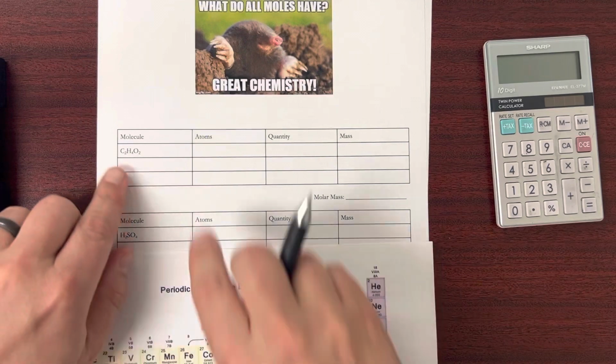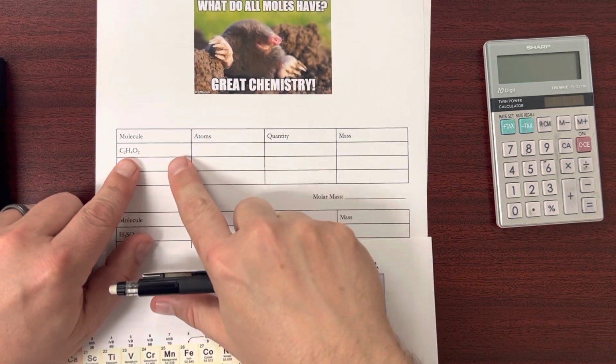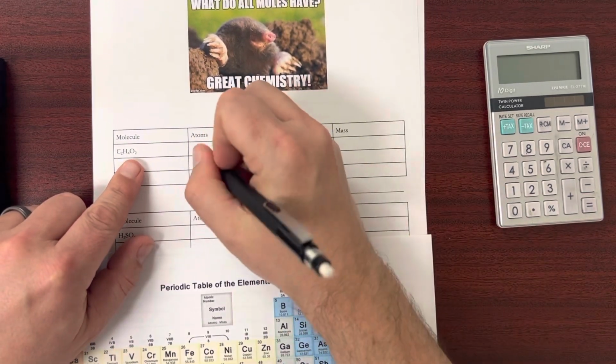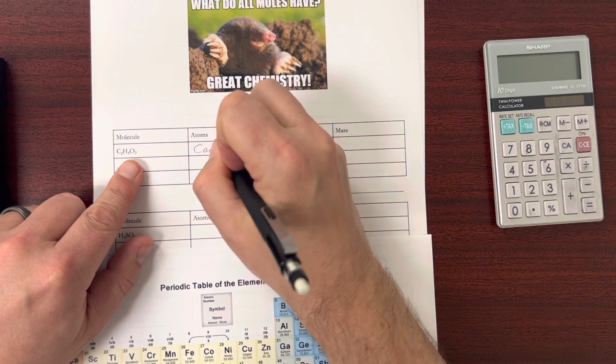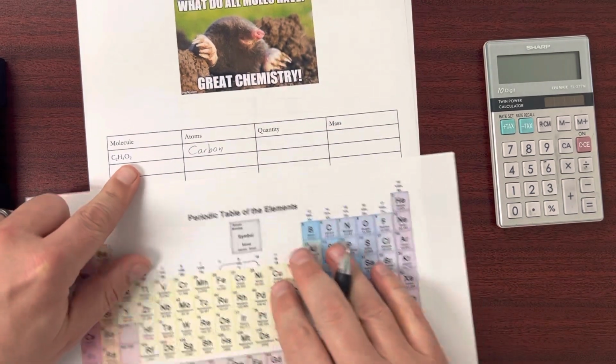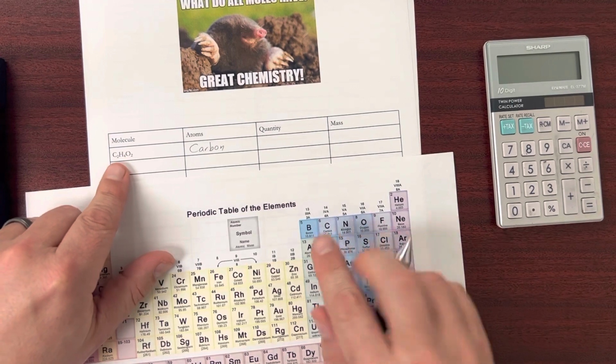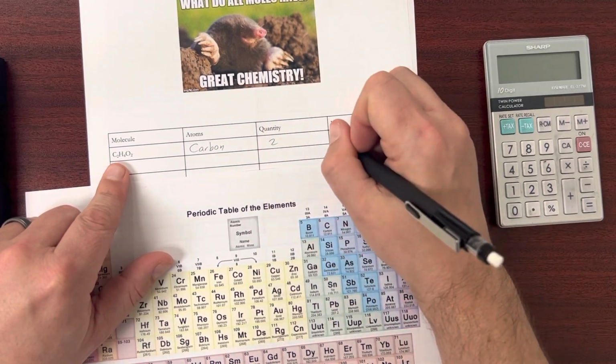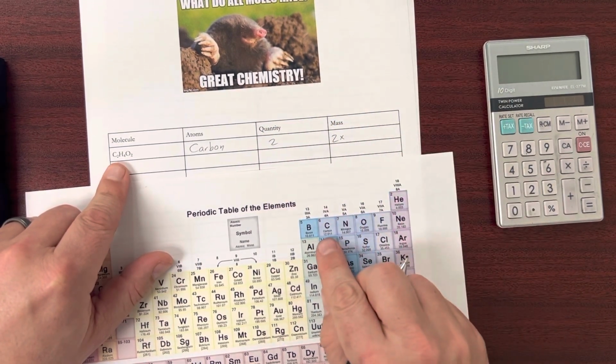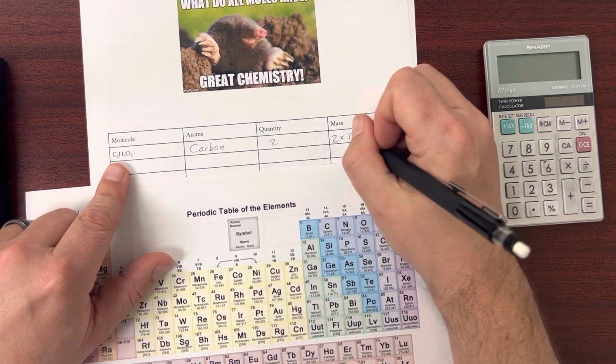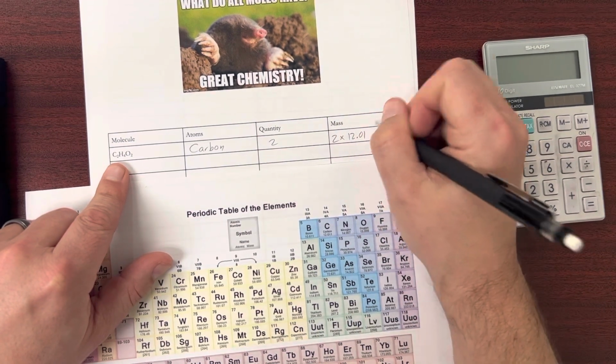And let's do this molecule, C2H4O2. So what atoms do I have? I have carbon, which is here. How many do I have? I have 2. So 2 times the mass of carbon, if I round that, that's 12.01.